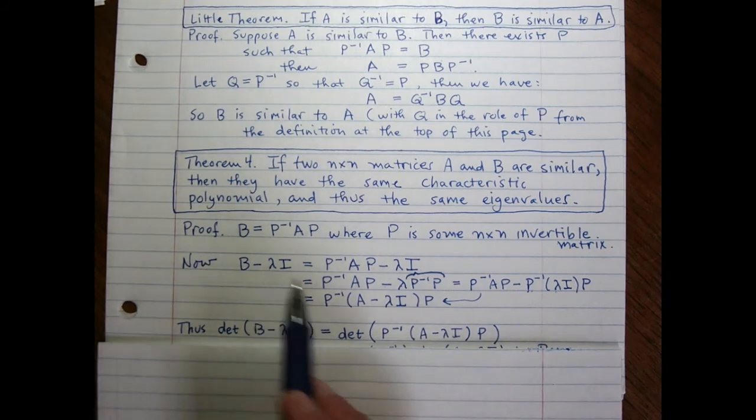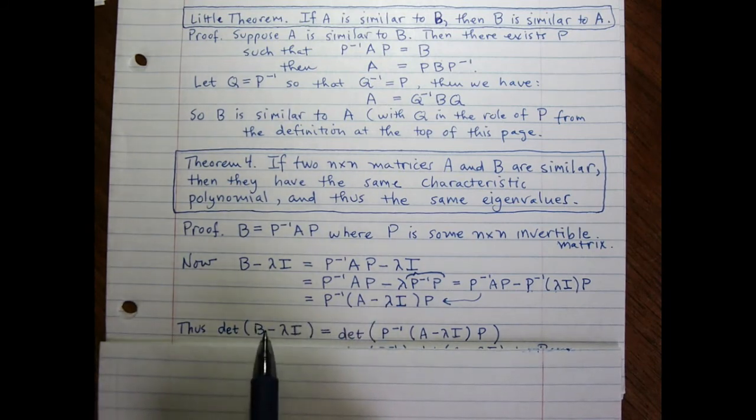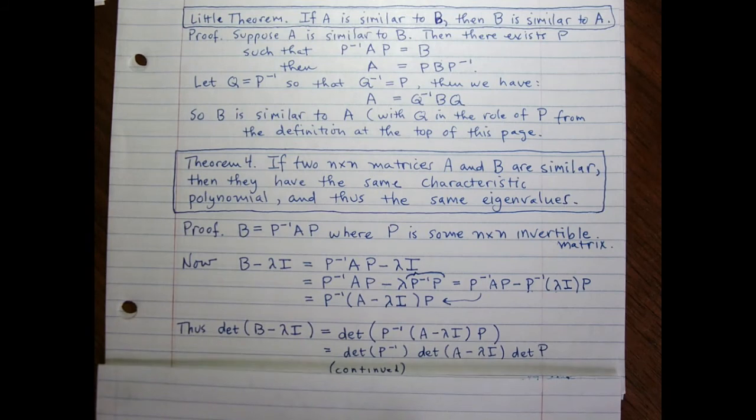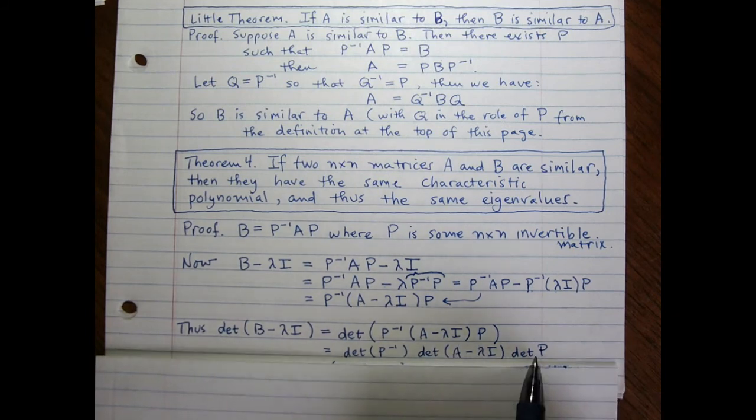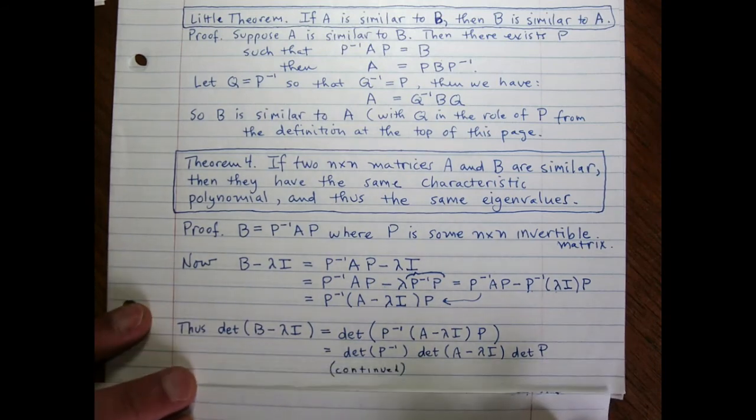Now, if these two matrices are equal, then their determinants have to be equal. But the determinant of P inverse times A minus lambda I times P is going to be the product of the determinants of those separate matrix factors. And I guess I continue on the next page.